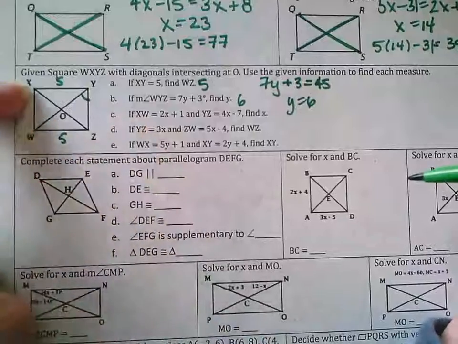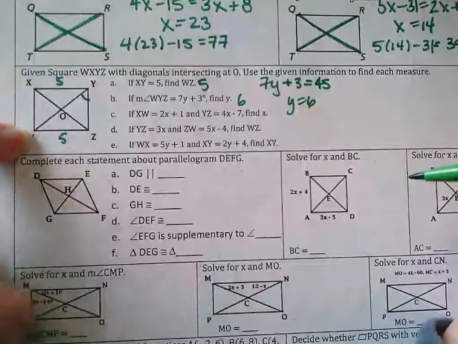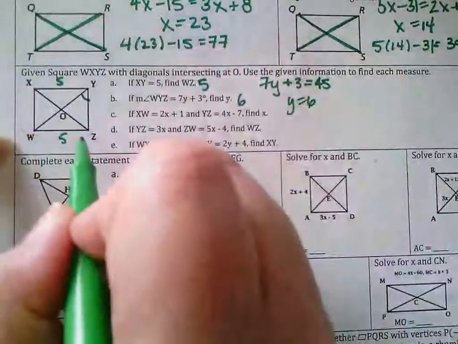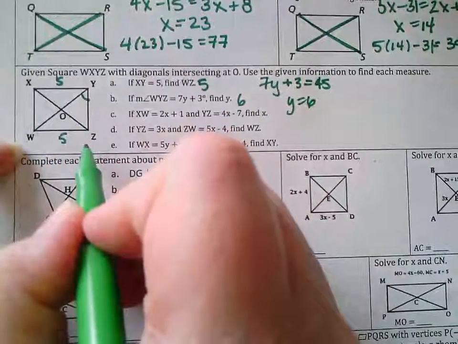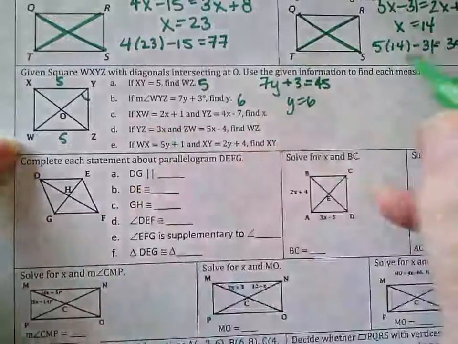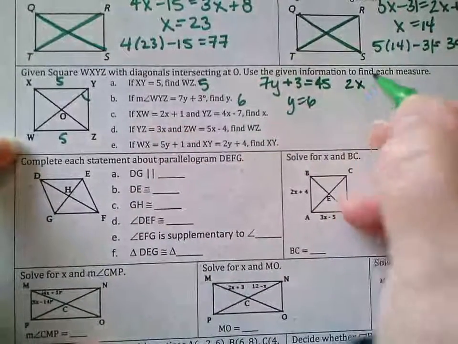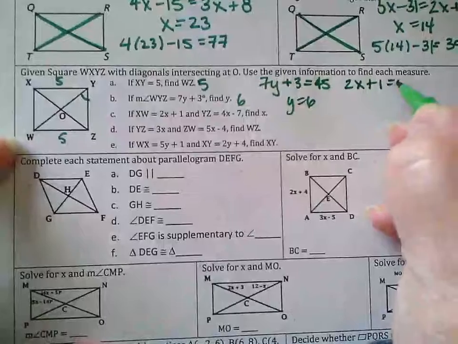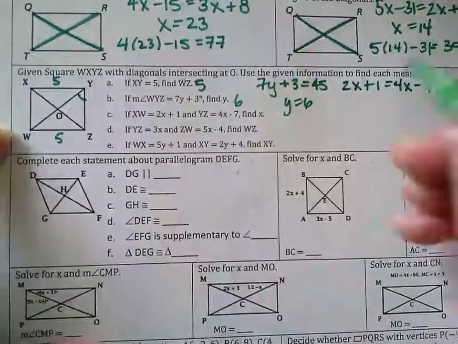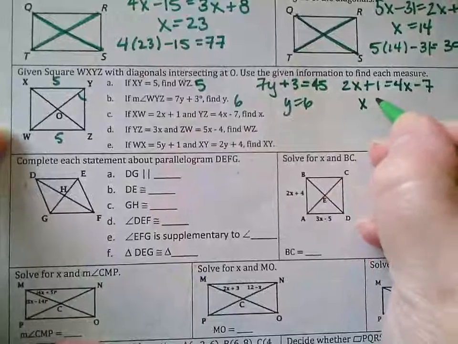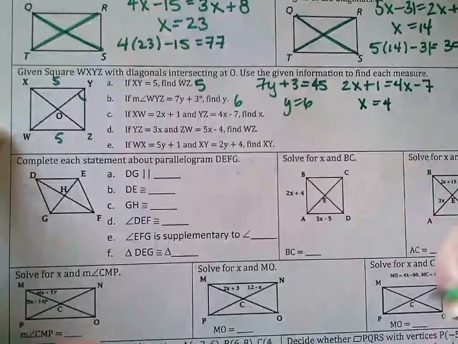XW, right here, if this was 2x plus 1, and YZ, right on the opposite side, these two opposite sides, find x. Well, in the square, all the sides are congruent. So 2x plus 1 equals 4x minus 7. Once you get done solving for that, you get x equals 4.